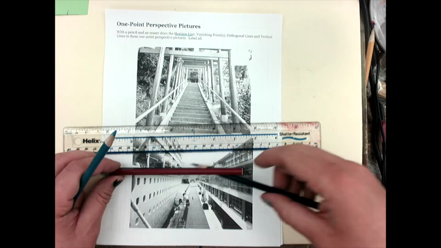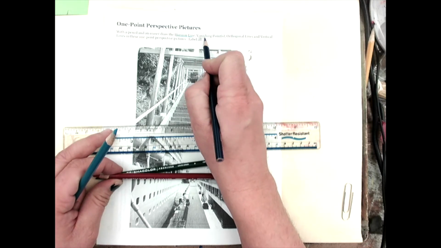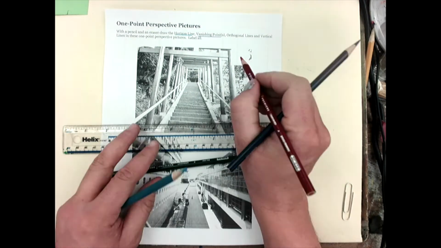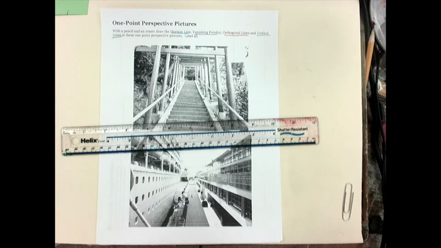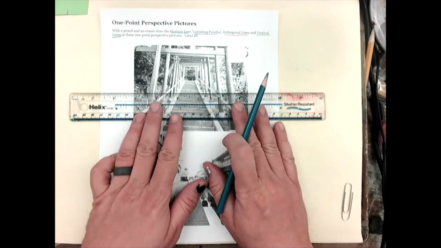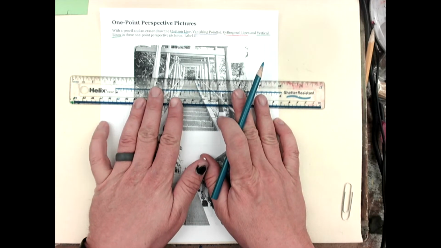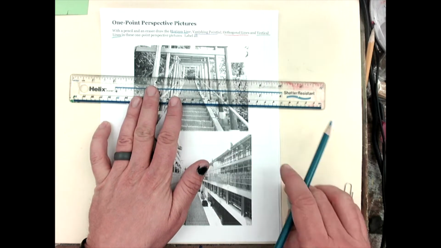I'm going to use different colors. I'll use a blue for the horizon line. I'm going to use purple for the vanishing point, and we'll just have one because this is one point perspective. I'll use red for the orthogonal lines and green for the vertical lines.